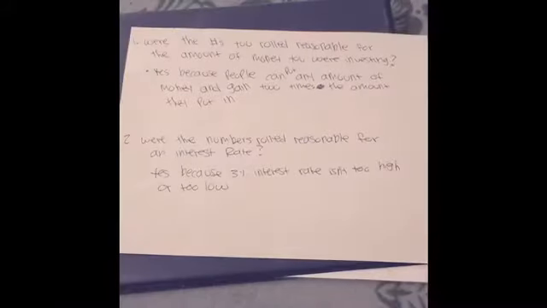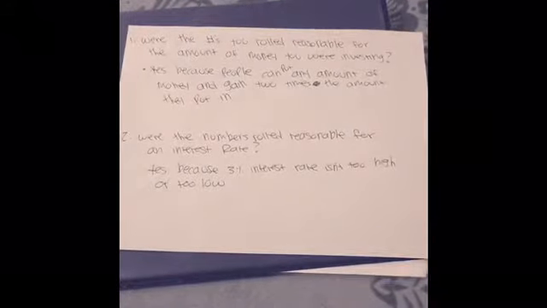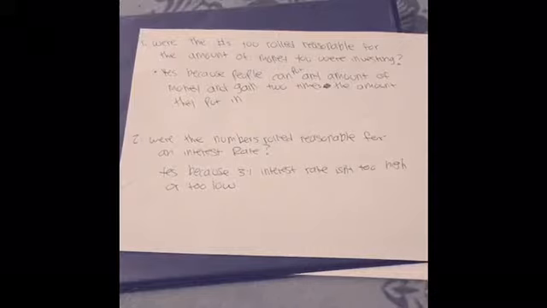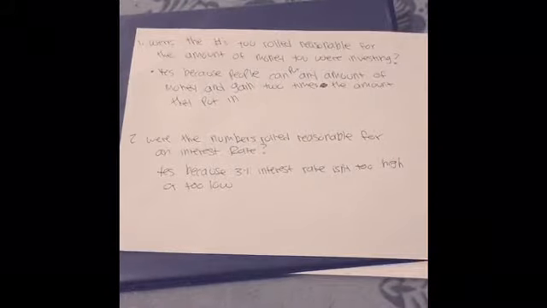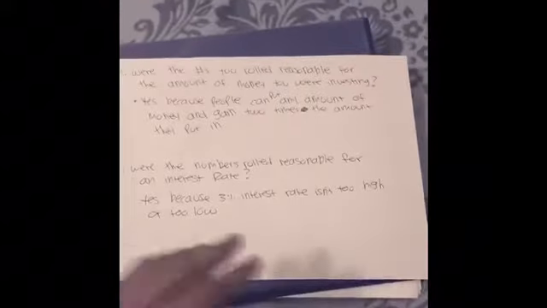So our first question was, were the numbers you rolled reasonable for the amount of money you were investing? Our answer was yes, because people can put any amount of money and gain 2 times the amount they put in. Our second question was, were the numbers rolled reasonable for an interest rate? Our answer was yes, because 3% interest rate isn't too high or too low.